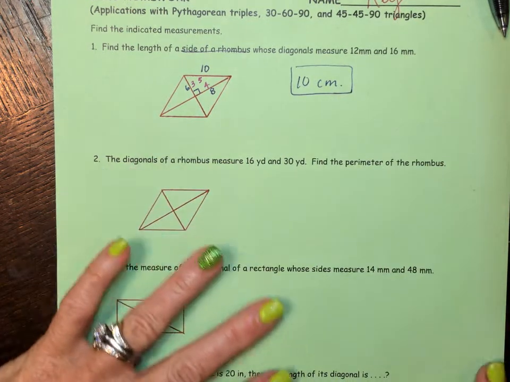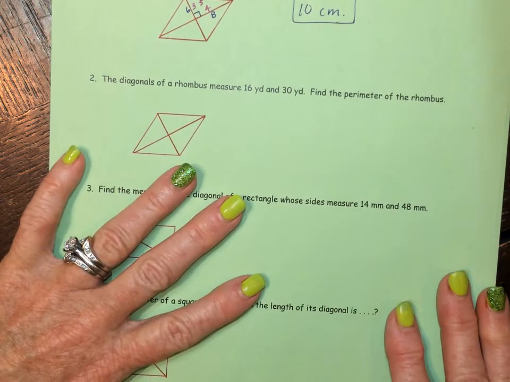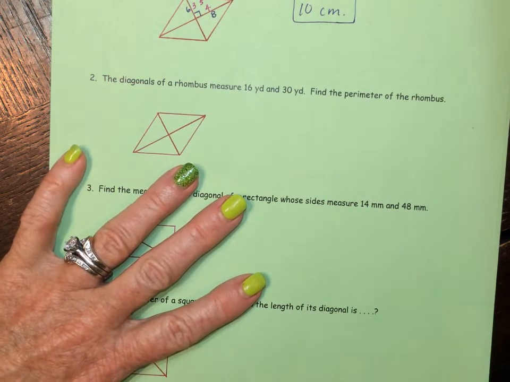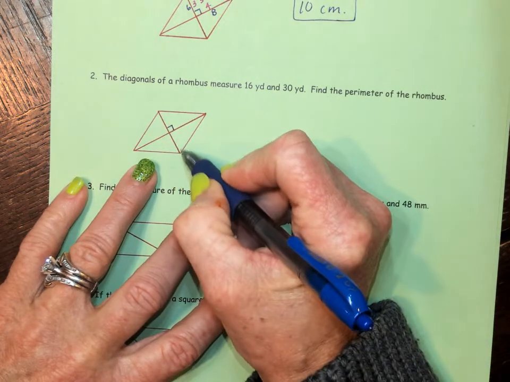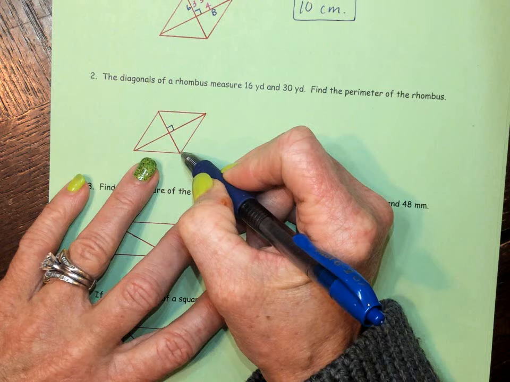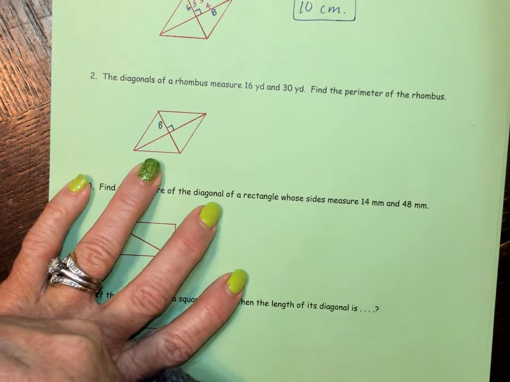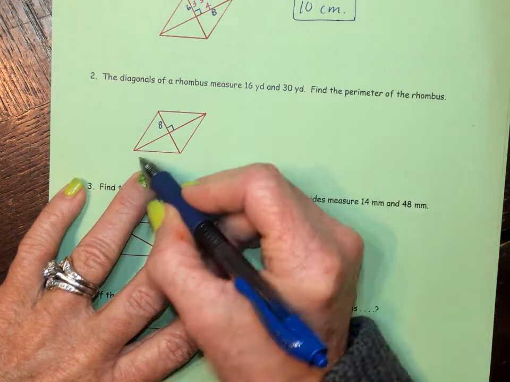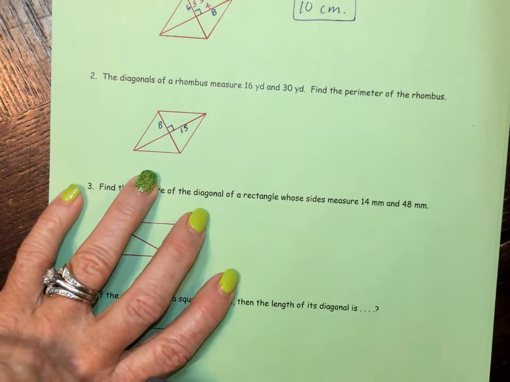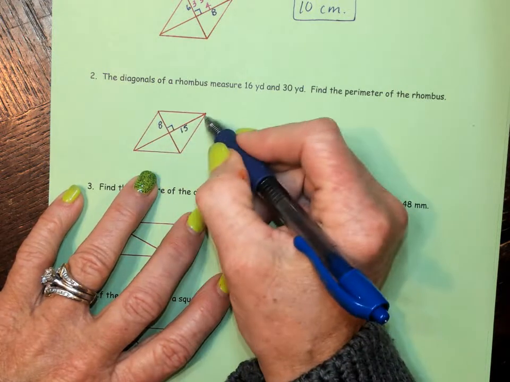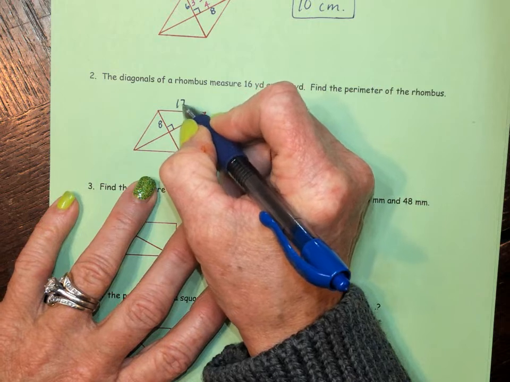Look at the next one. The diagonals of a rhombus measure 16 yards and 30 yards. Again, very similar to the previous one. 16 yards. We know the diagonals cut each other in half, so this one has to be an 8. 30 yards, the entire thing, so half of it would be 15. That sets up very nicely. This is an 8, 15, 17 right triangle right here.